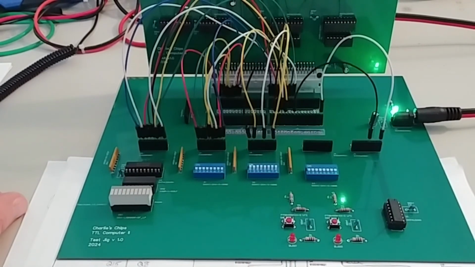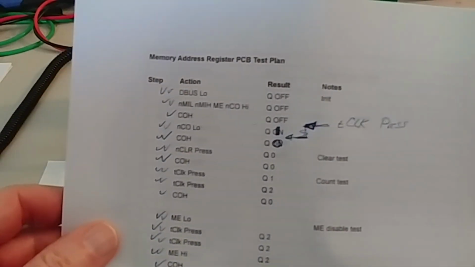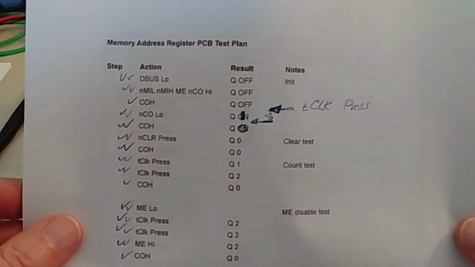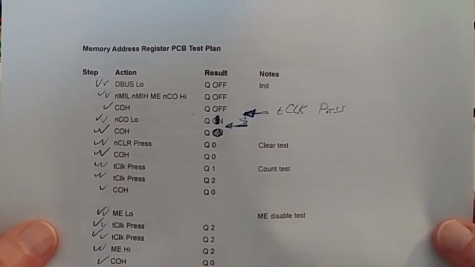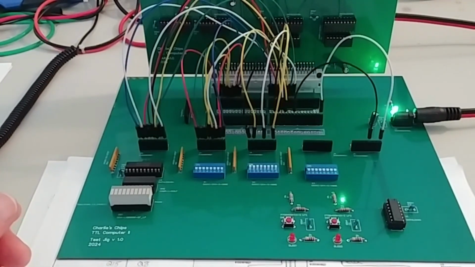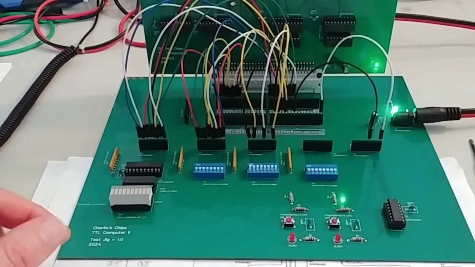I have my test plan here, and again, I'll post that to the community pages, but we're going to run through this. Spoiler alert, like last time, I already ran through our test plan, and the card actually passes our tests. Since we only have 8 bits, we have to run through our test plan twice.